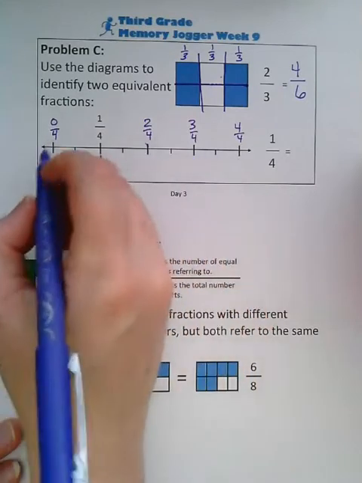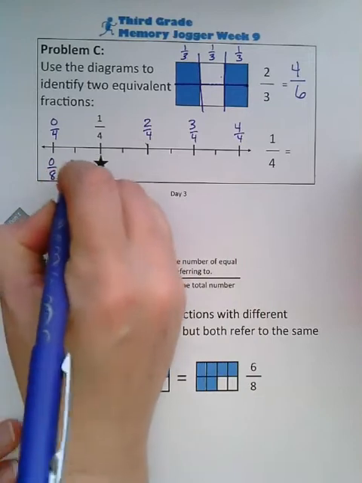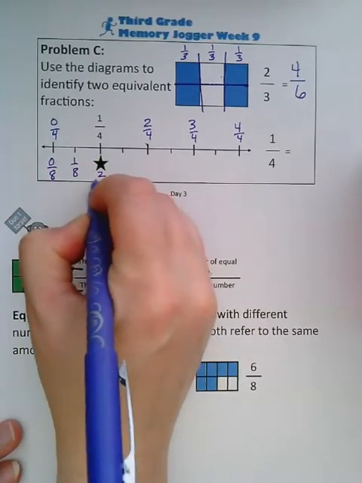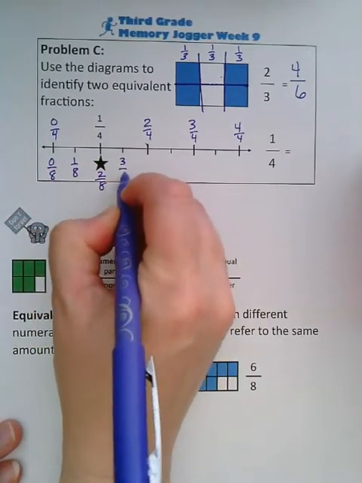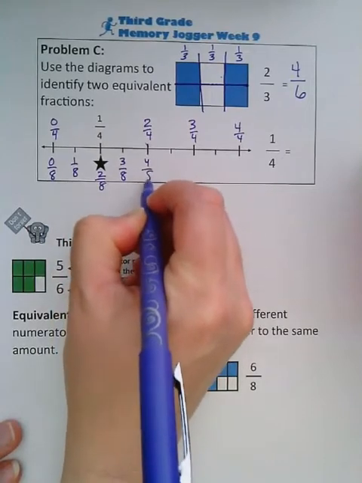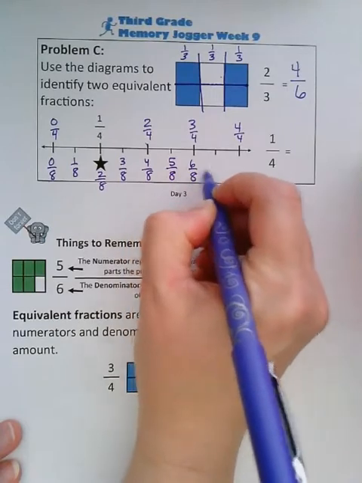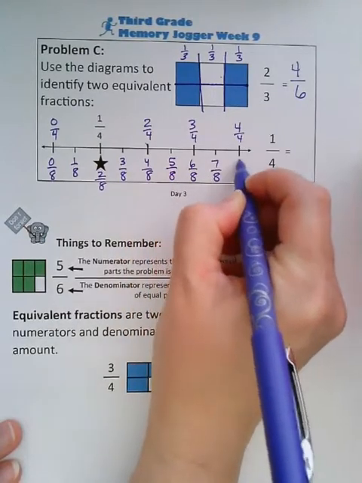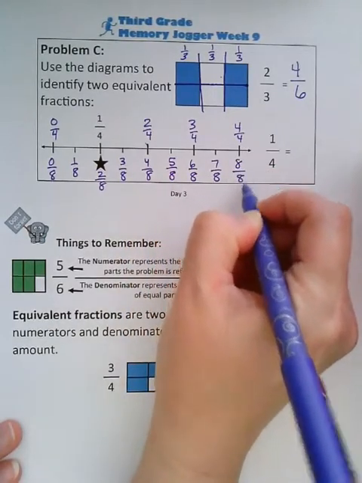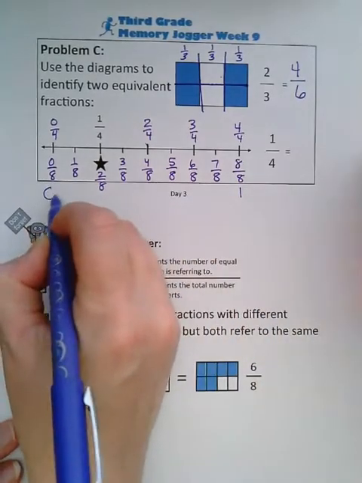pieces. So these are eighths. 0/8, 1/8, 2/8, 3/8, 4/8, 5/8, 6/8, 7/8, and 8/8. So this is 1, and this one is 0.